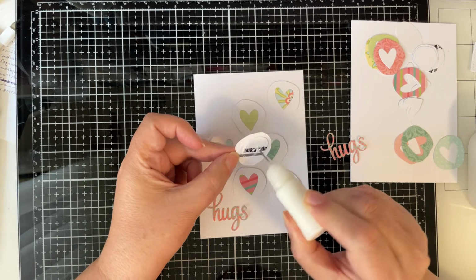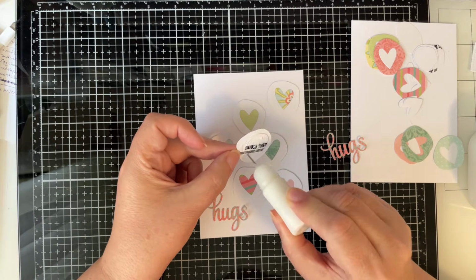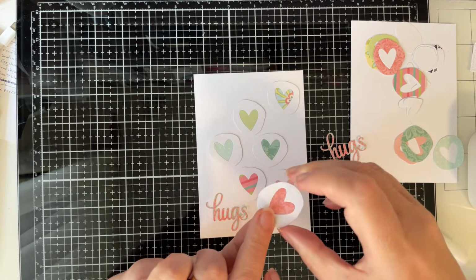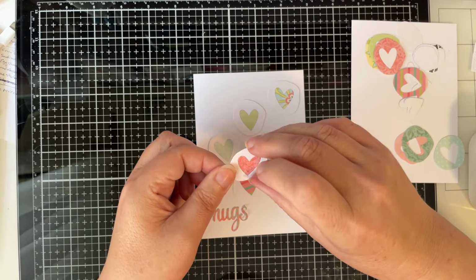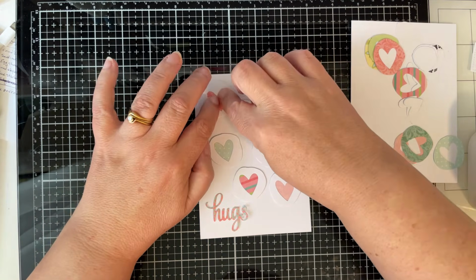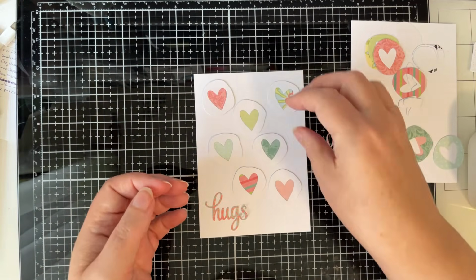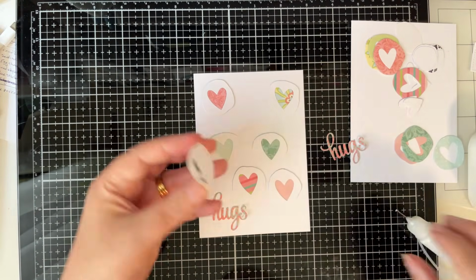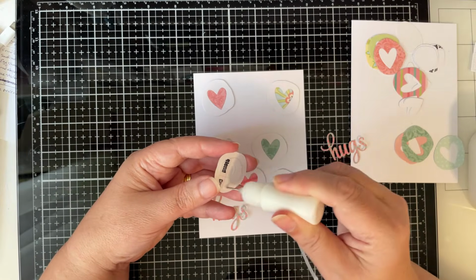I'm just going to put, rather than putting glue all the way around the edge, I'm just going to put it on the backing piece, because the glue around the edge isn't going to adhere, and I don't want it to adhere because I want to have that little bit of shadow on it, so that will work.